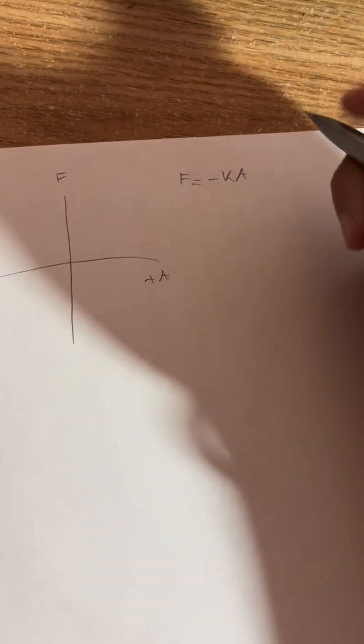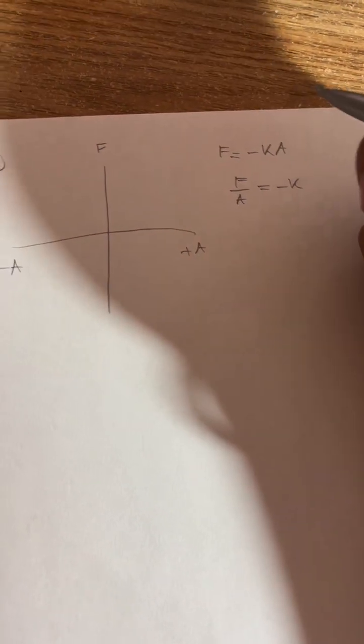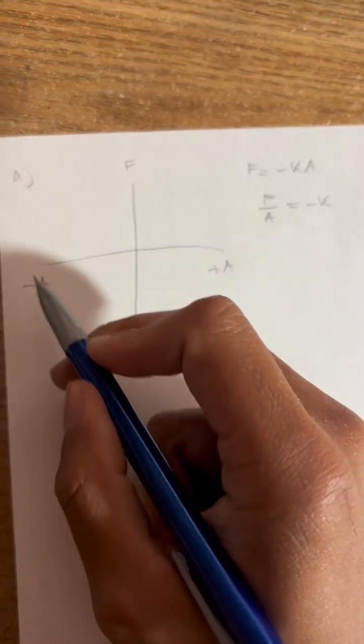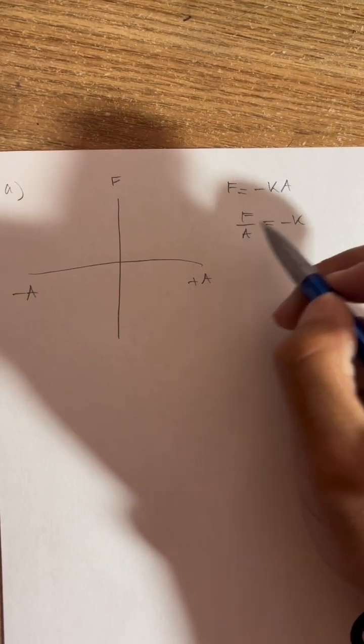And A is just the same thing as x, but A is the maximum amount. So I'm gonna isolate for k now. So I have F over A is equal to negative k. And this works because we have F as our y and then A for our x. And we see that if I have a negative A, then the negative signs will cancel out.